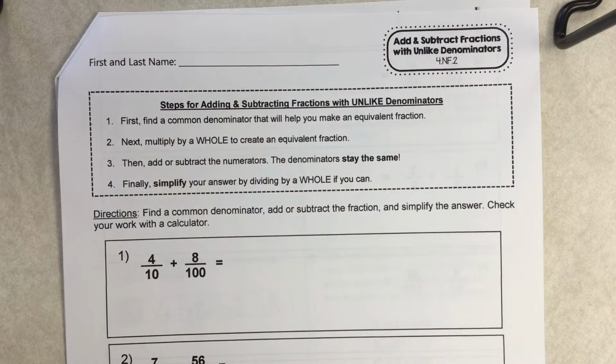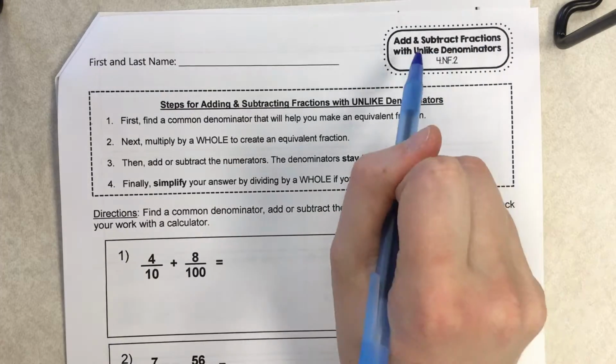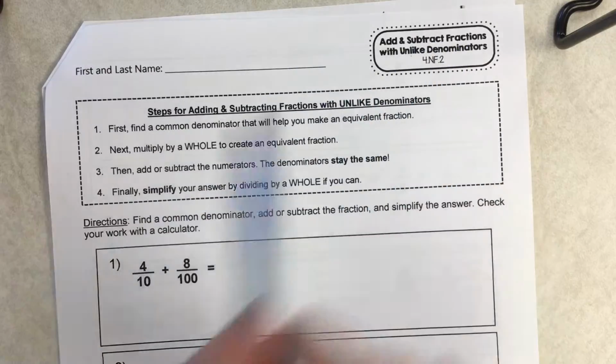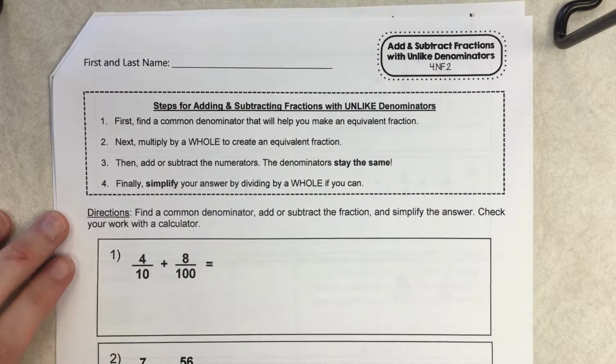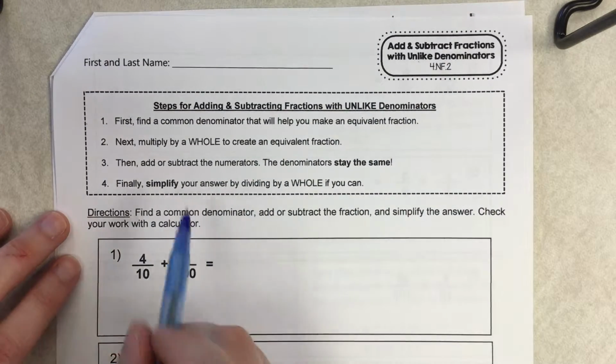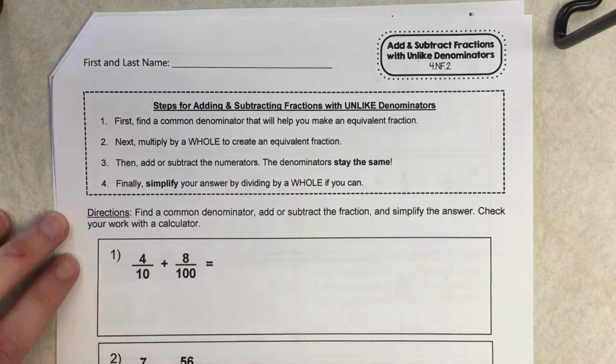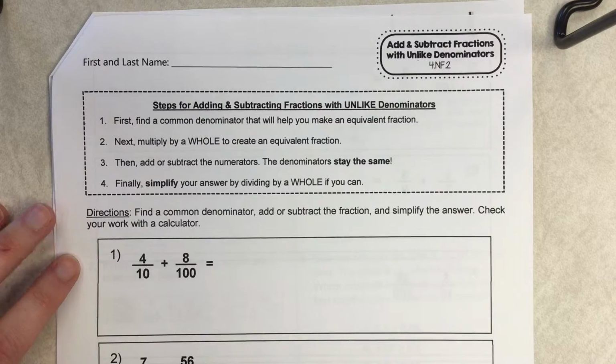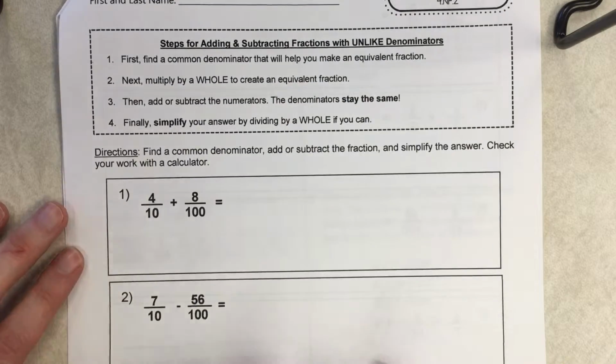Okay, yesterday we were adding and subtracting fractions with like denominators, or common denominators. Today we are going to add or subtract with unlike denominators, which means we are going to have to make equivalent fractions. So these steps will help us walk through the homework. You can refer back to it at any point, and I'll go back to it too. But here we go, the directions.